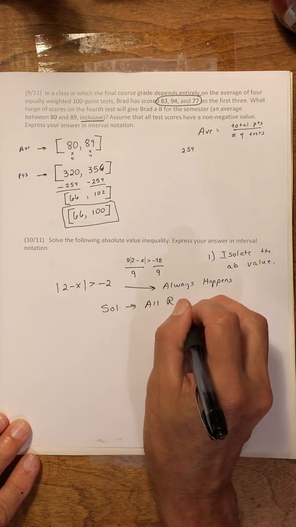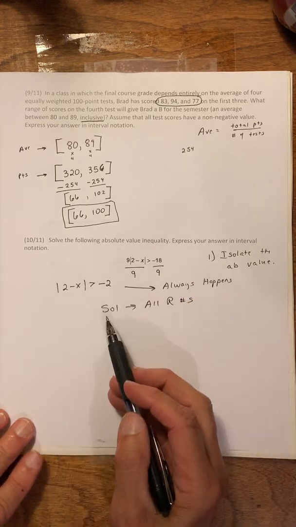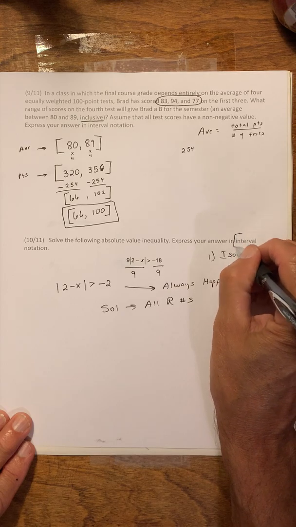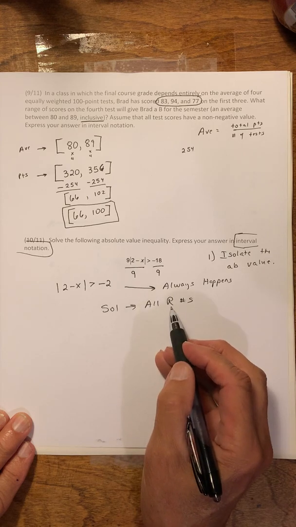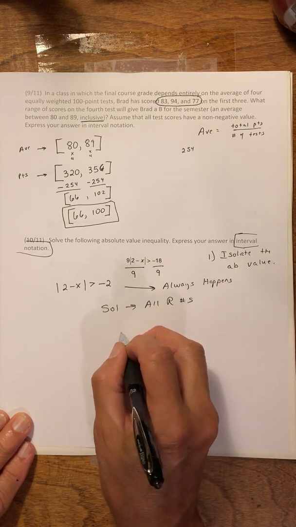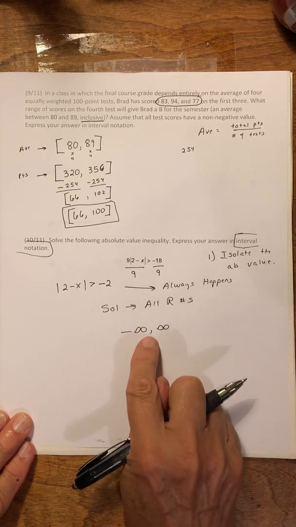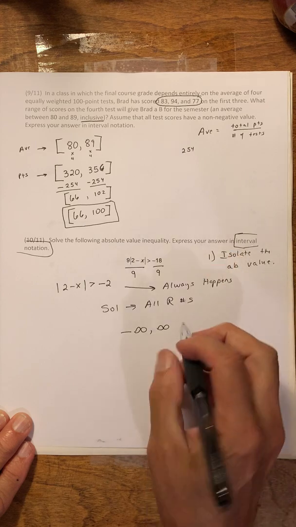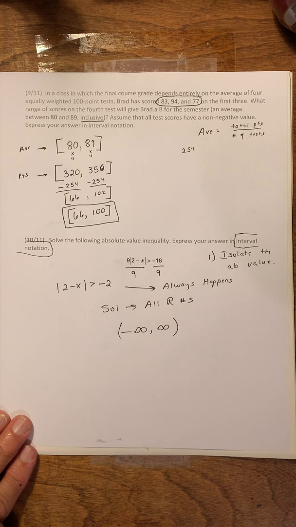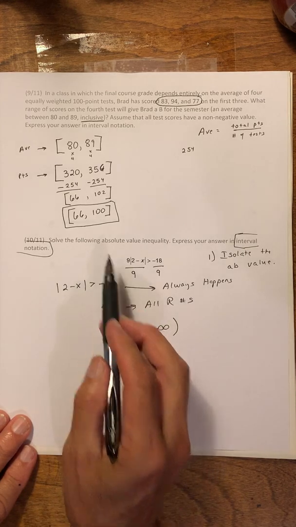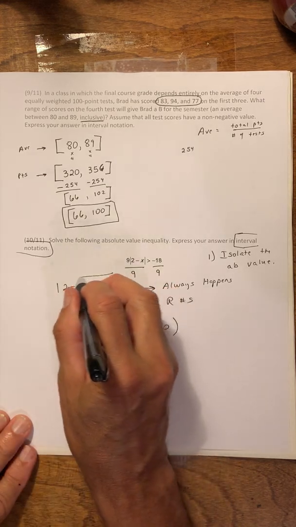Everything works. So my solution set here is all real numbers. But it says express your answer in interval notation. The way we say all real numbers in interval notation is from negative infinity to infinity. And we always use parentheses with our infinity symbols. So this turned out not to be a problem to work, but a problem to observe.